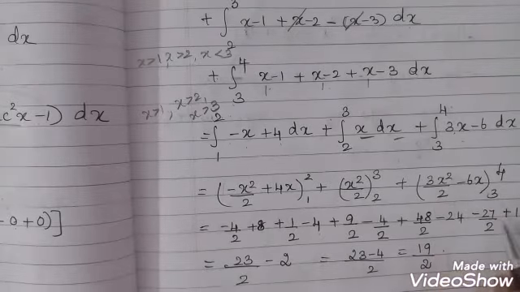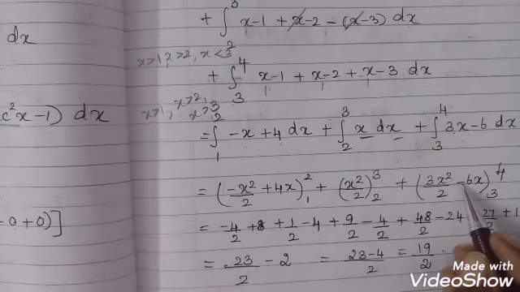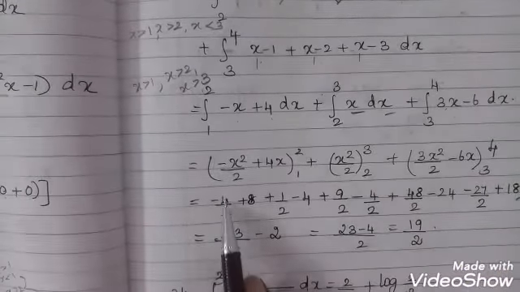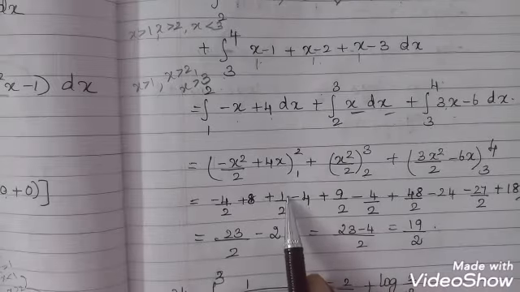The lower limit will give me minus 3 into 3 squared, which is minus 27 by 2. So you already have a minus sign here. Minus of minus it's plus 6 into 3, that's nothing but 18. Now here minus 4 plus 1 is 3.